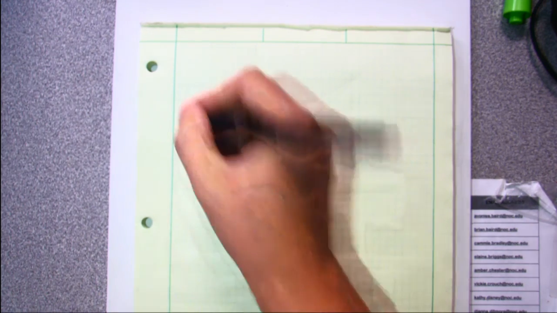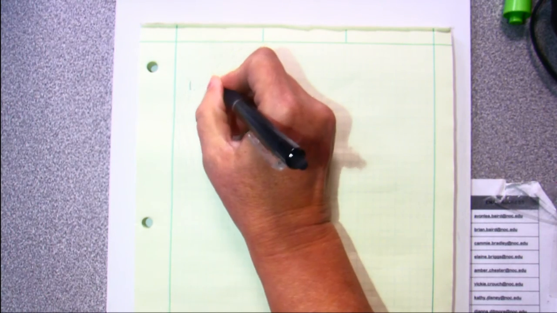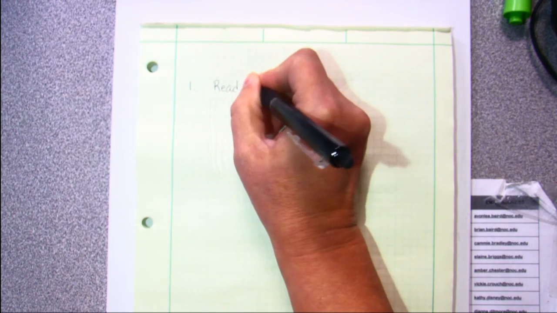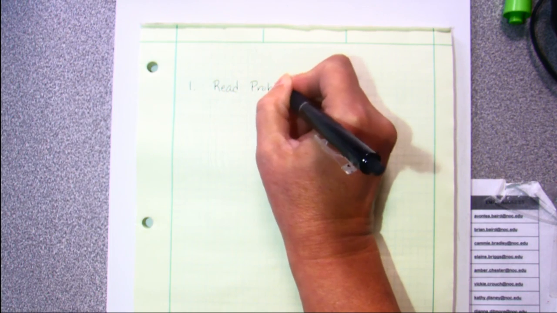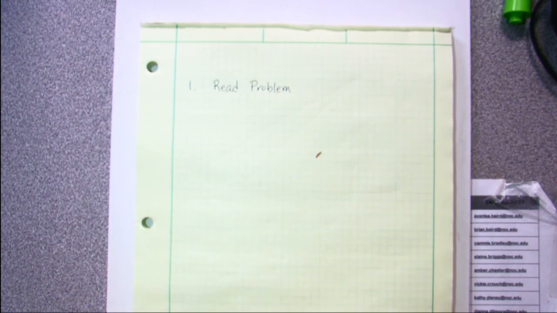So, the book gives you a problem-solving strategy. So let's go over a problem-solving strategy, okay? Anytime you get a problem, the first thing you want to do is read the problem.